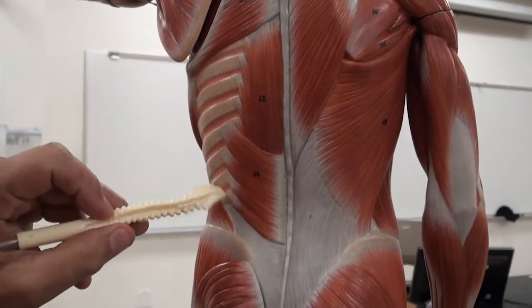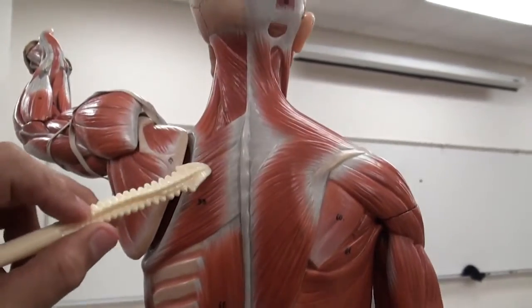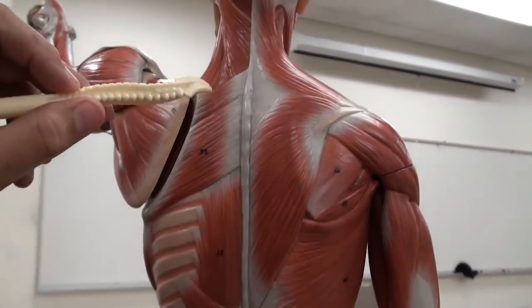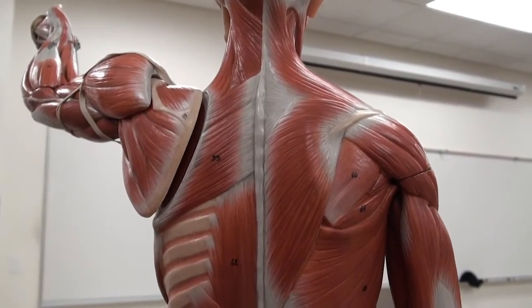This serrated looking one right here is serratus posterior inferior. Underneath here is the other one of these, serratus posterior superior. Okay? Quadratus lumborum.